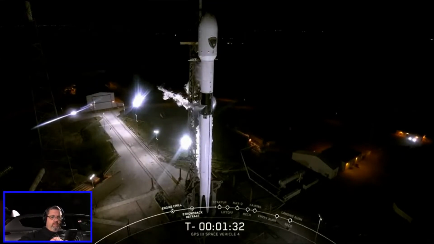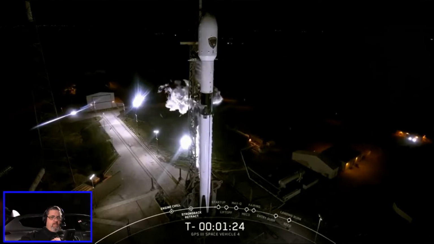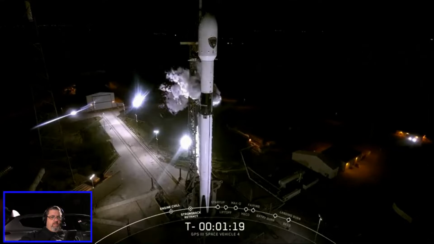And that's what's going to be creating the white clouds that you can see around the rocket right now coming off of the strongback as we vent the gaseous oxygen that's very cold, and it meets the warm, humid Florida air, and you get the big white clouds of condensation. That's normal for us.